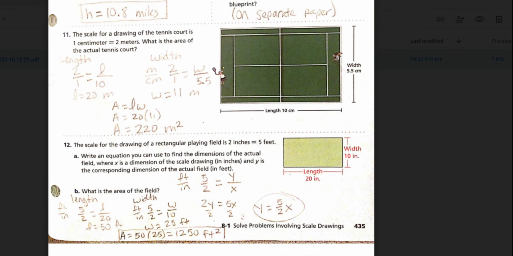All right, let's go over number 11. The scale for a drawing of the tennis court is 1 centimeter equals 2 meters. What is the area of the actual length? Now, it's kind of hard to see. I did label it in here, meters and centimeters. So if you look, both of these are very similar. We have 2 meters over 1 centimeter. I want to know the actual length, and the scaled length is 10.